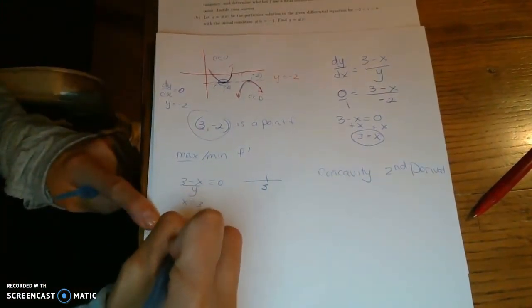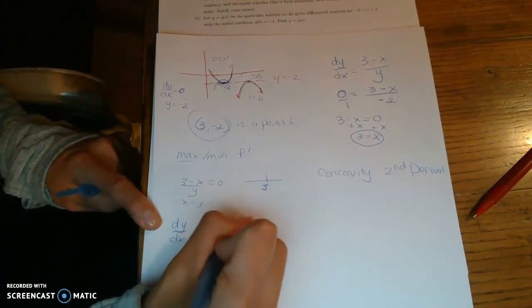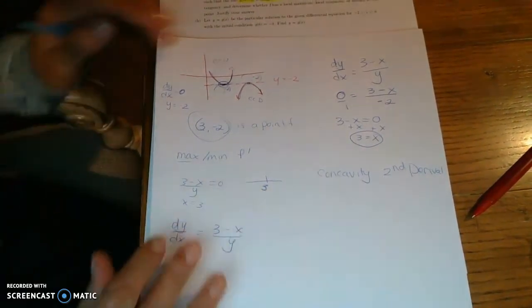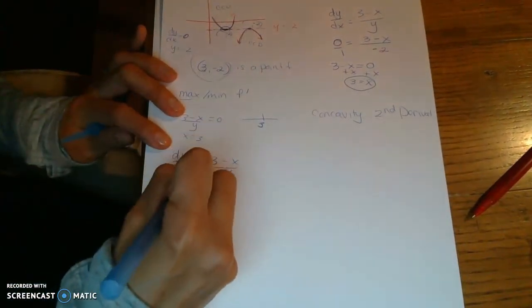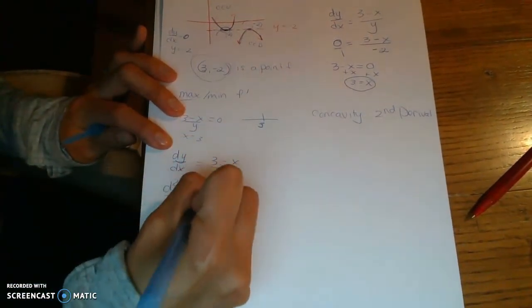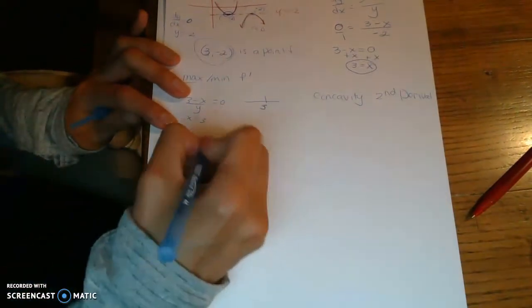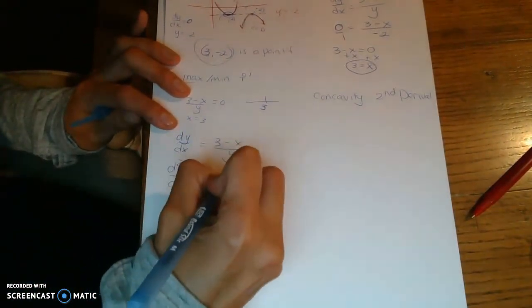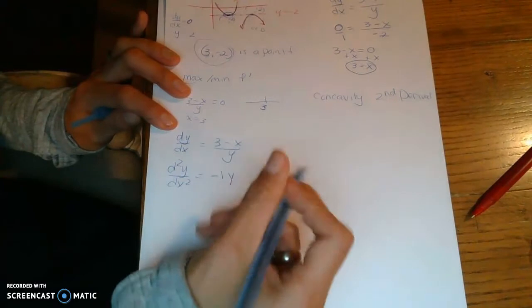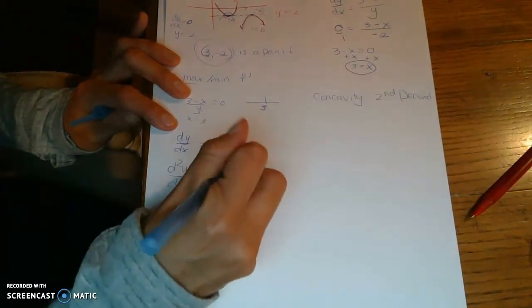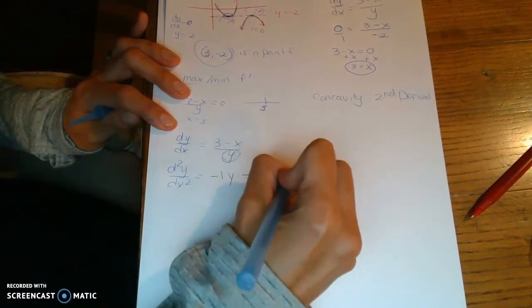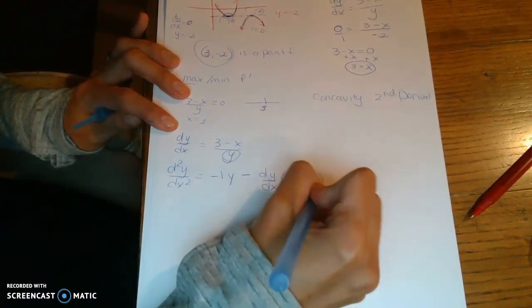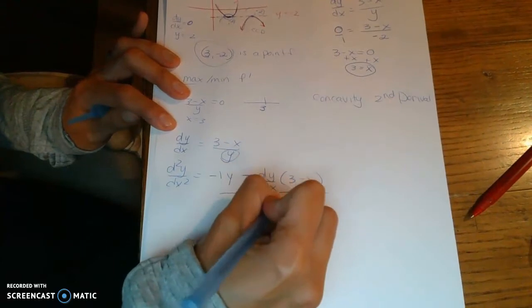dy/dx is equal to (3 - x)/y. I have to use the quotient rule. All right, so the second derivative, here we go, is equal to the derivative of the first, which is -1, times the second, minus the derivative of the second. Well, the derivative of the second is dy/dx, times the first, all over the second squared.